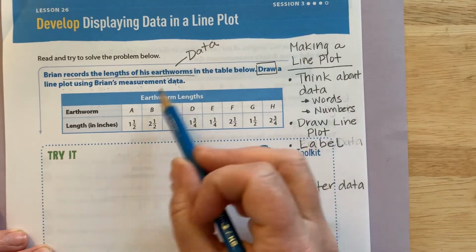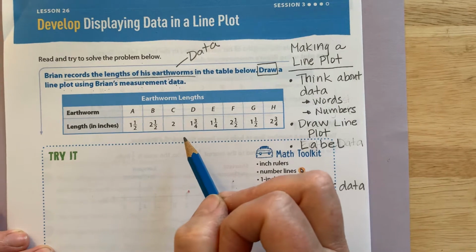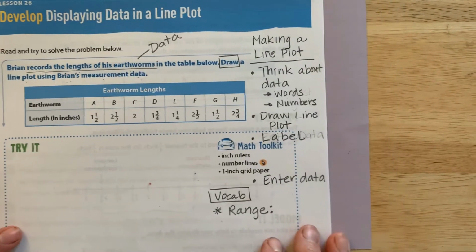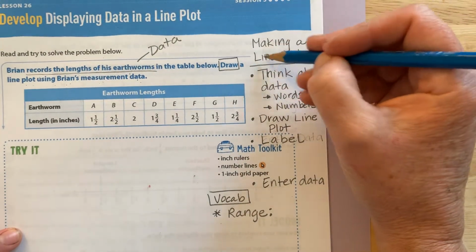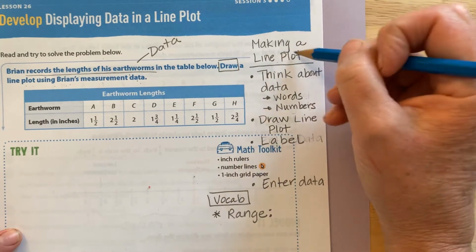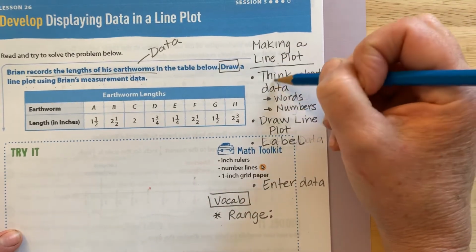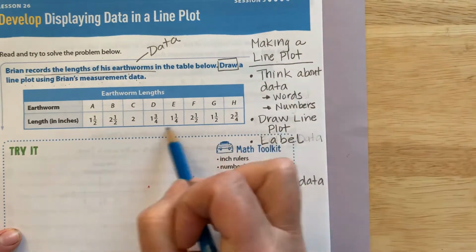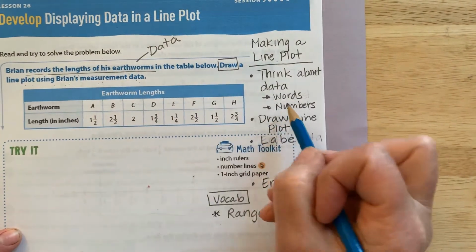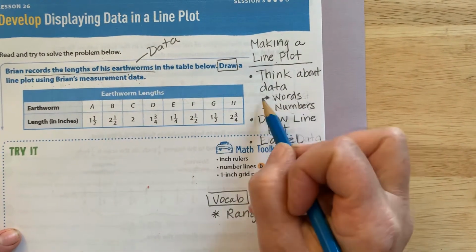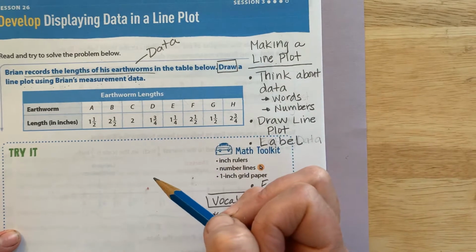Now there's some steps to doing this. This actually takes a little bit of thinking. So I've kind of made a list over here on how to make a line plot. The first thing we need to do is think about the data they've given us. Let's look at the data. What are some of the words that we notice? What did they tell us about the data?